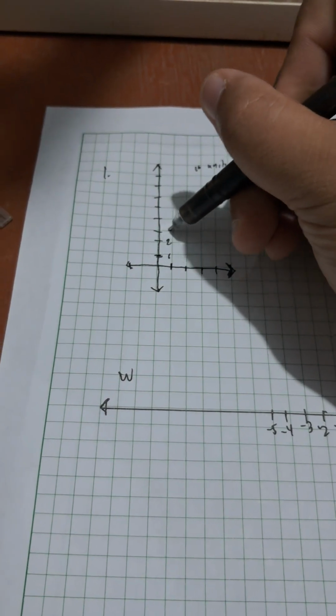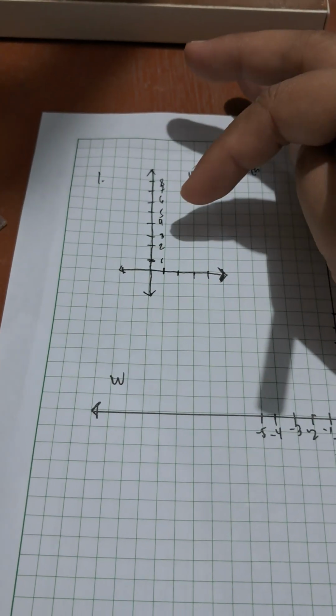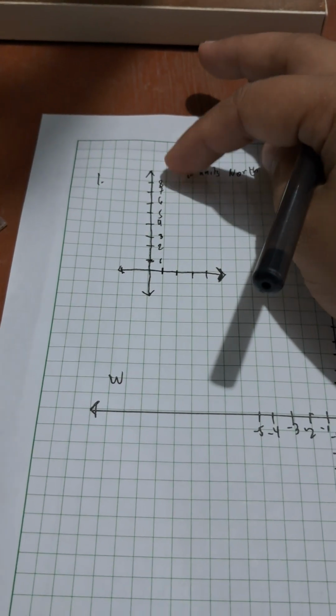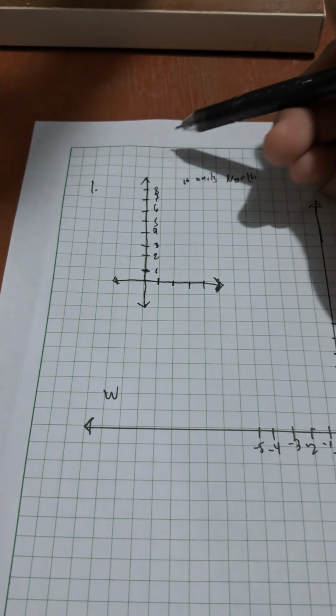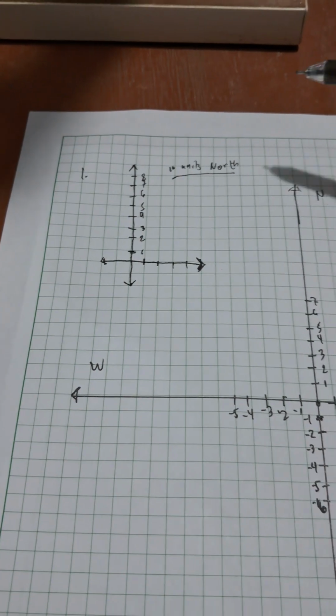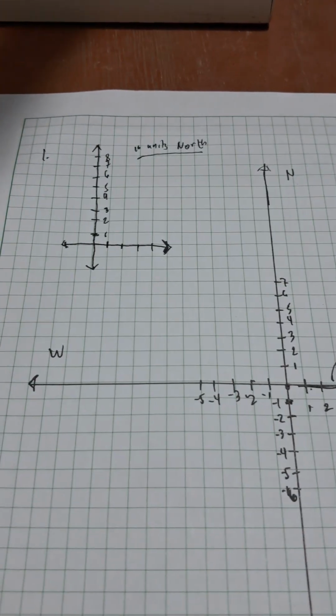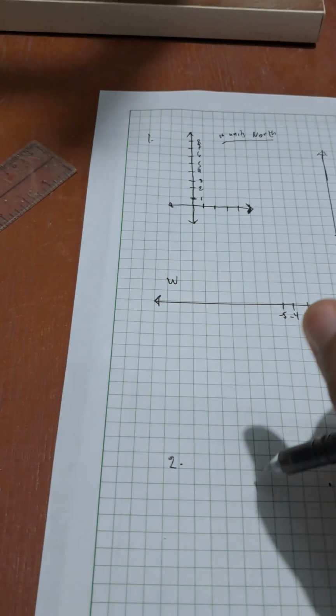Numbers 1, 2, 3, 4, 5, 6, 7, 8. Now, make sure when you make a line, you estimate that it reaches 10. It should be exact to what you need to plot or graph. Okay? For example, if it's south, for example number 2, then it should be on the line. The south is longer, the west is longer, while the north is shorter, and the east is shorter.